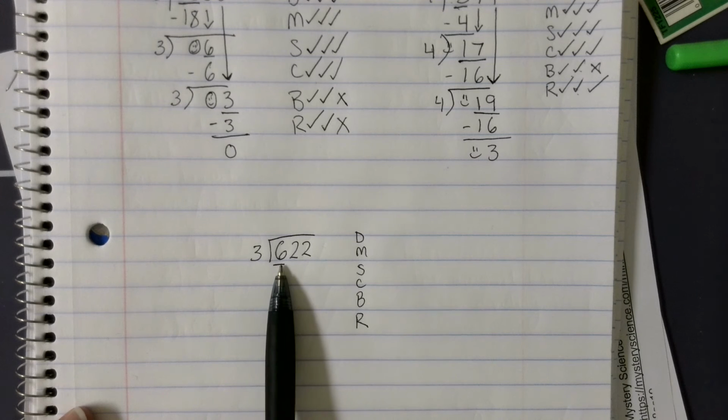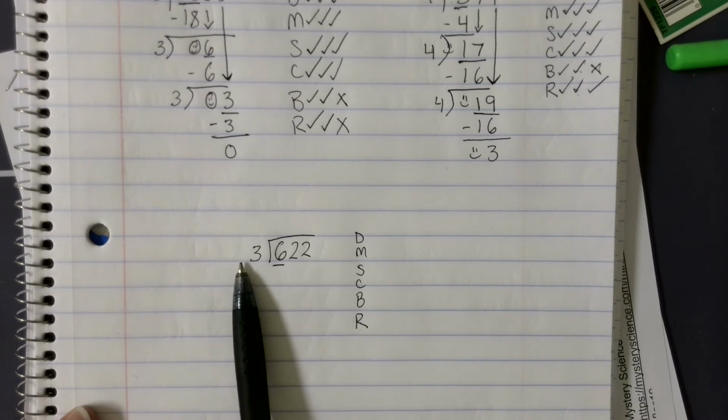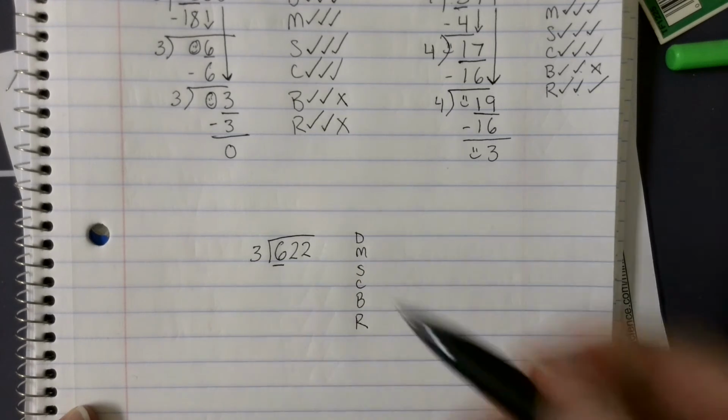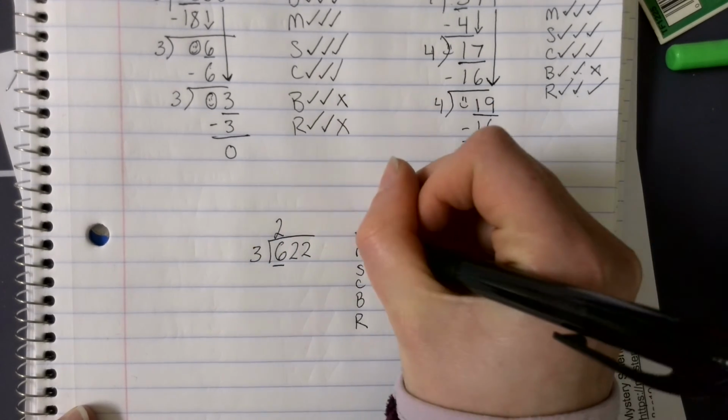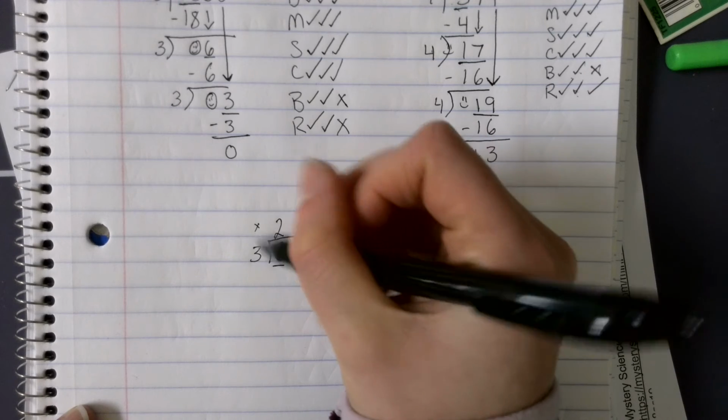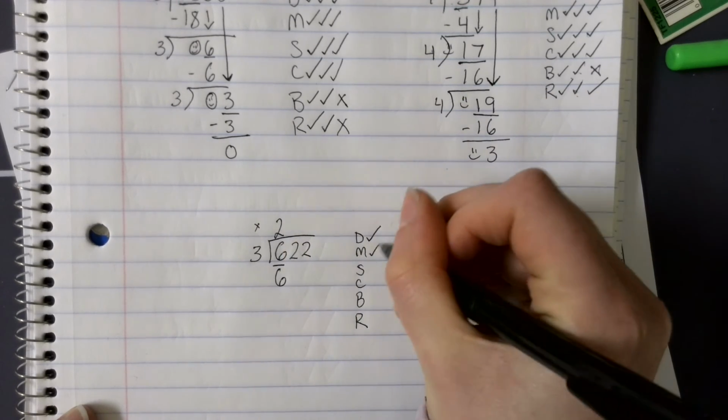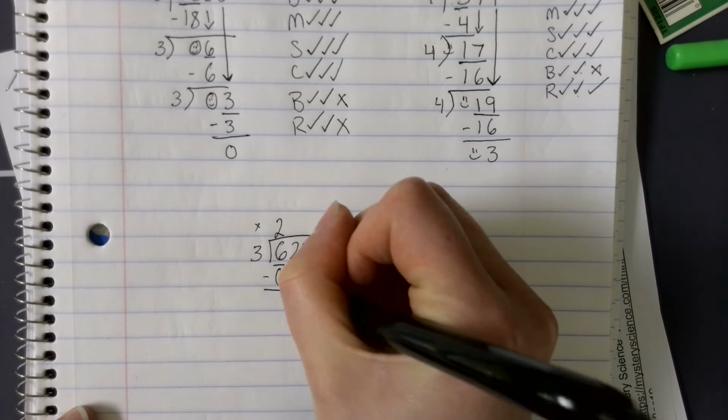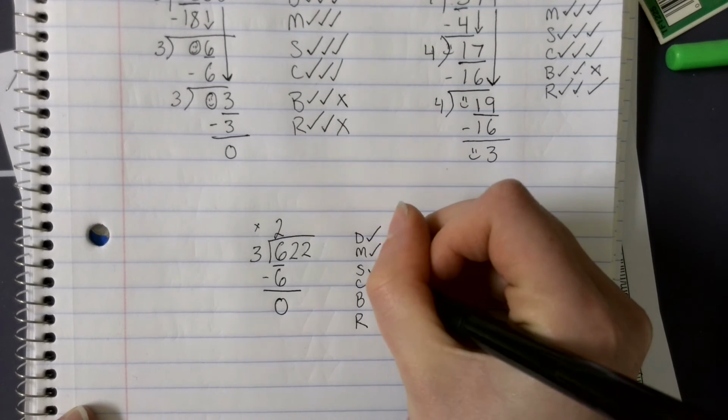So can 3 fit into 6? Yes, because 6 is bigger than 3. How many times can 3 fit into 6? 2. Because 2 times 3 is 6. So it goes in evenly, and we can take it away and have nothing left.